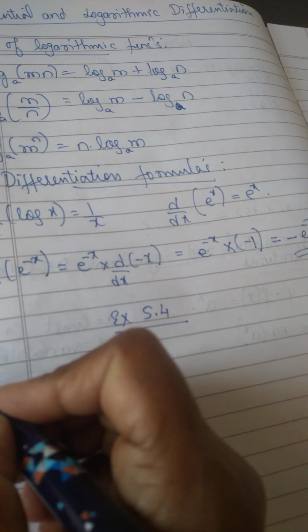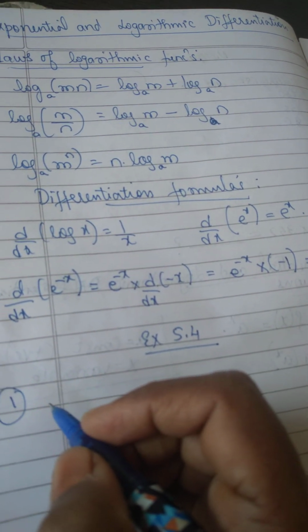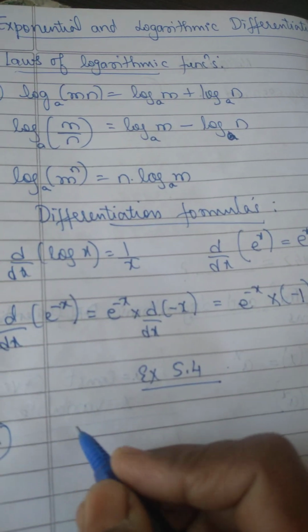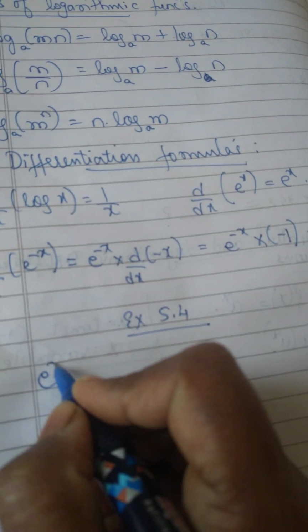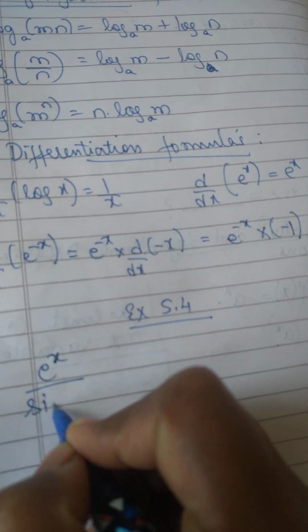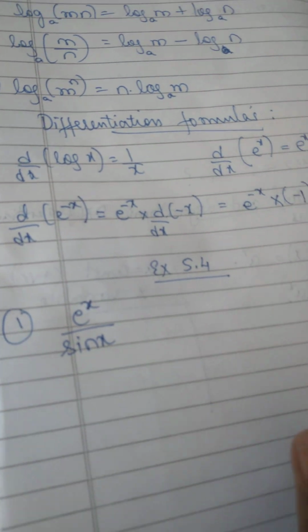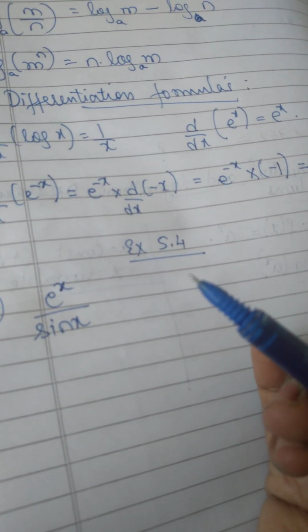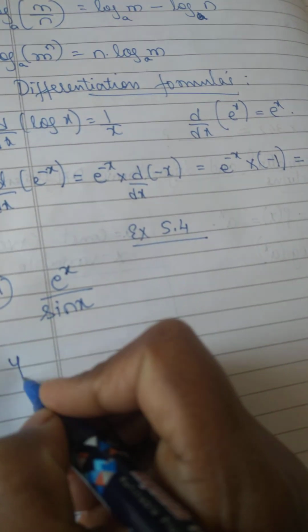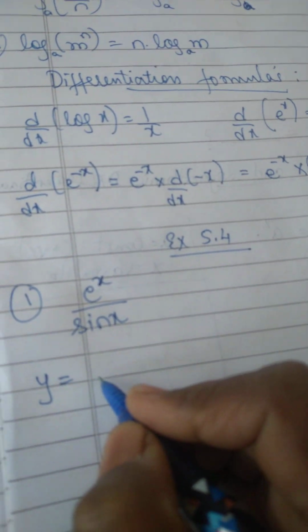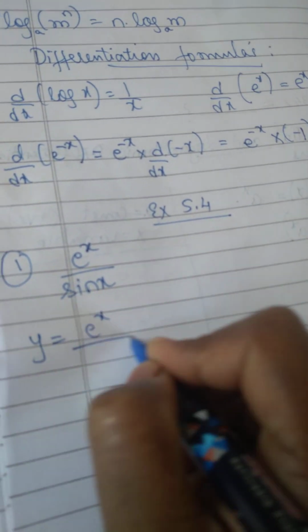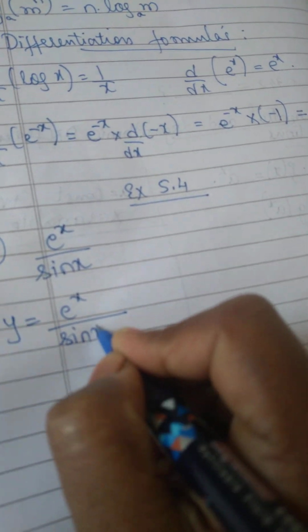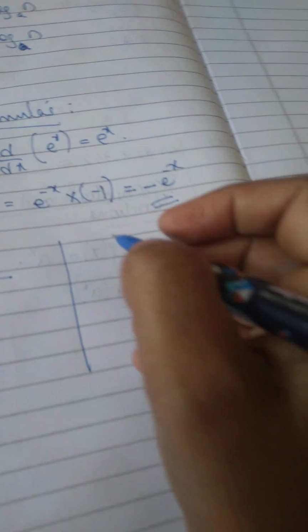Under this 5.4, we have the first question: differentiate the following with respect to x, e^x divided by sin x. Now, because you have division, it is easy for us to apply the quotient rule. Let us write y is equal to e^x divided by sin x. Let us recall our quotient rule.